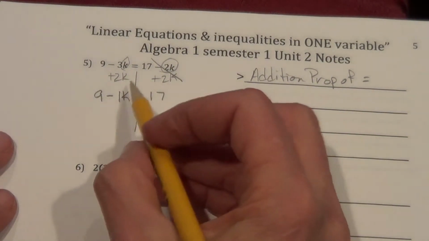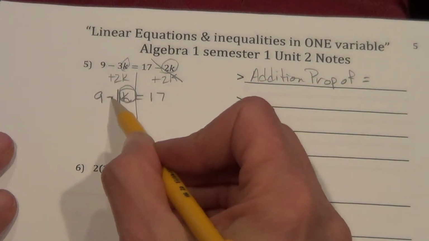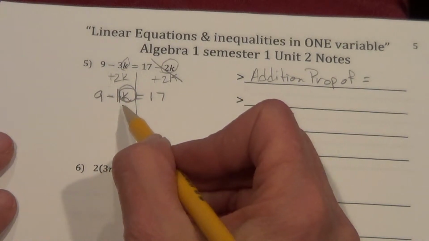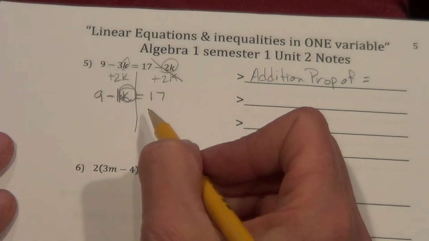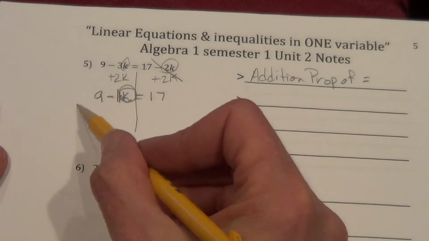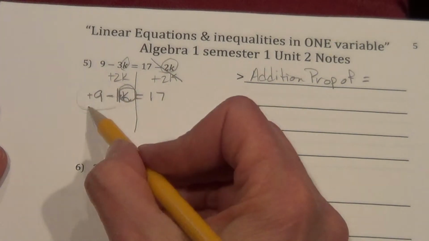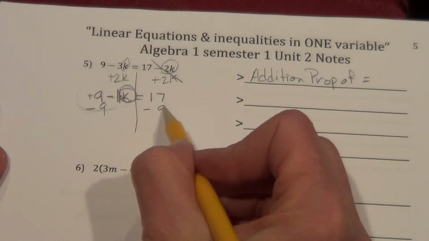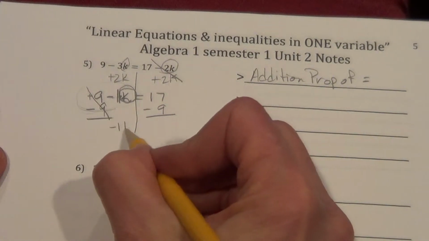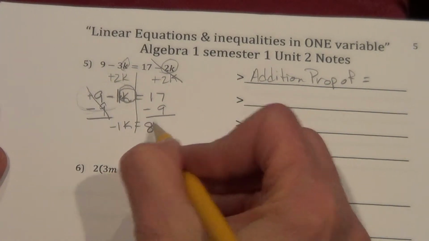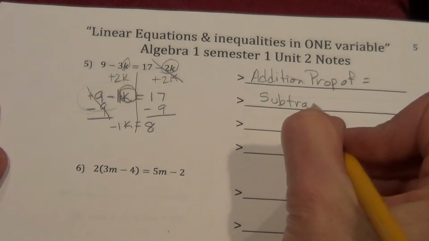So now our next problem is, okay, we need to get this k by itself. We have a 1 right here next to it, but even though it looks like a minus 1, and you'll think, oh, add 1, no, because that's being multiplied by your k. You need to look further out on this side of the teeter-totter, and this is a plus 9. So to get rid of that plus 9, we would subtract. That's what we're looking to do first, is add or subtract. So that wipes out. We get our negative 1k equals 8. So that was the subtraction property of equality.